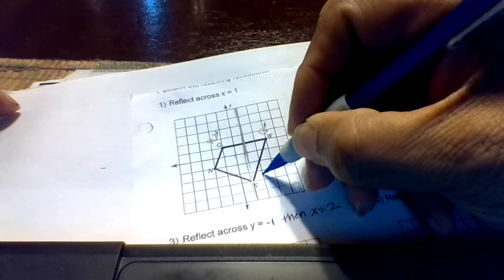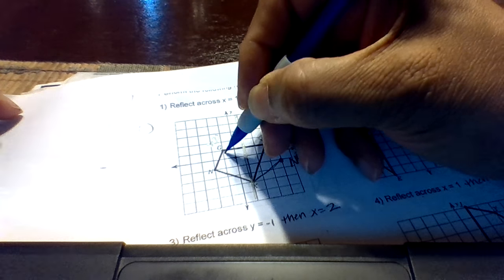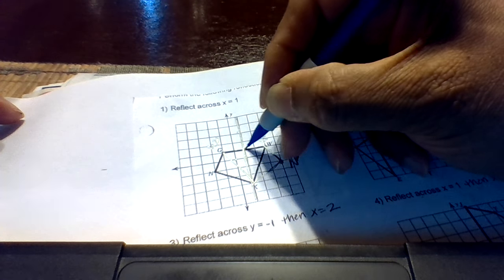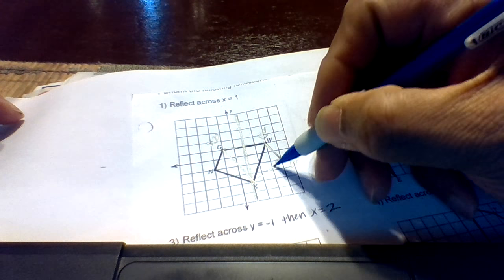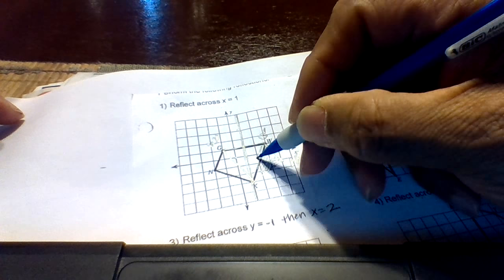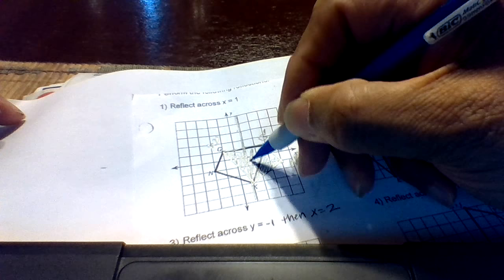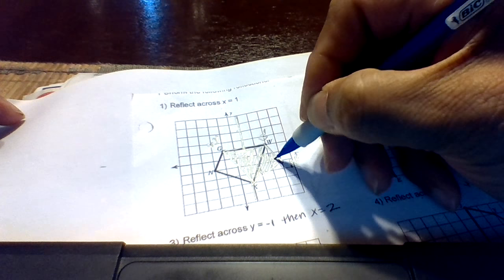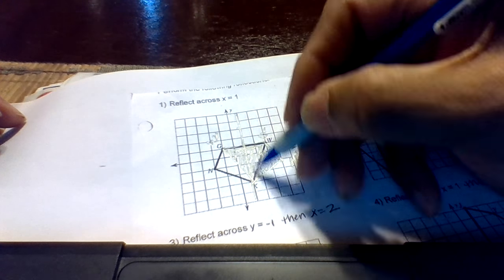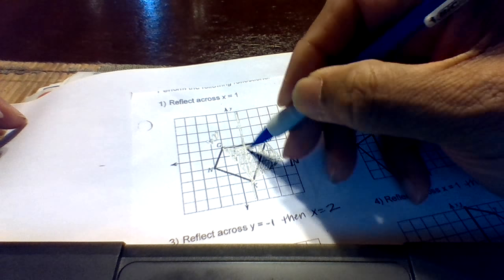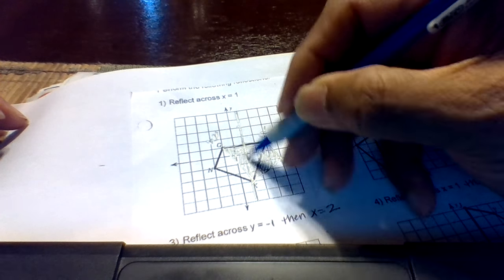So if I connect all the points now, I get this right here, and I shade it because that's my answer. So as you can see, that's the reflection of this shape right here. It's just, this is the line where it's reflected over.